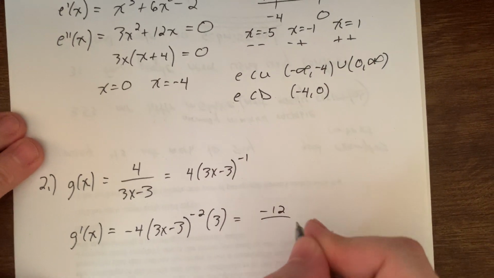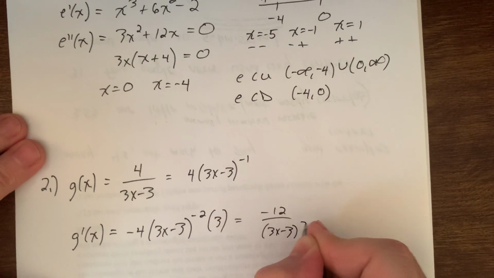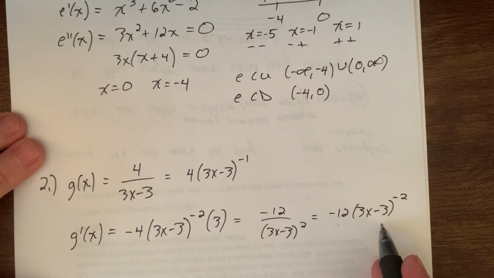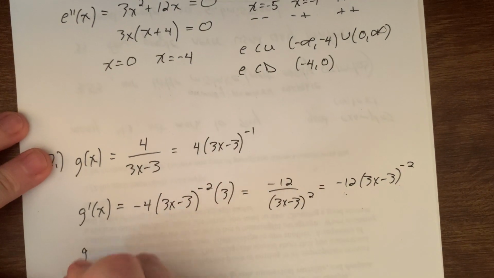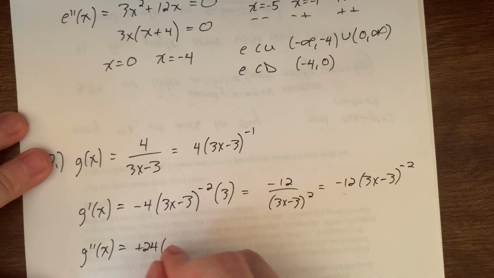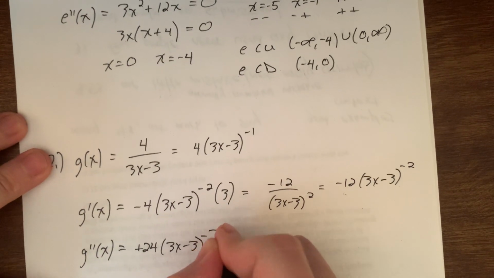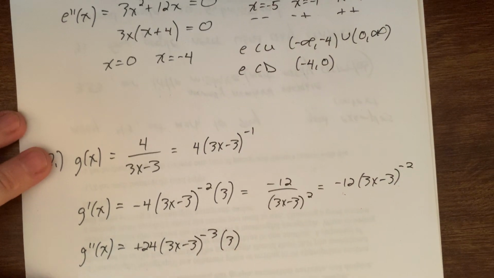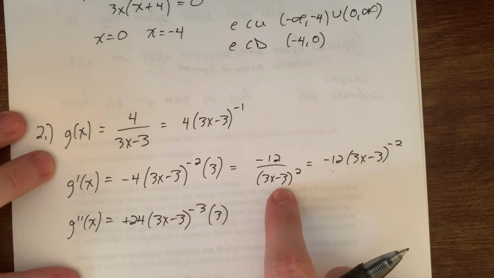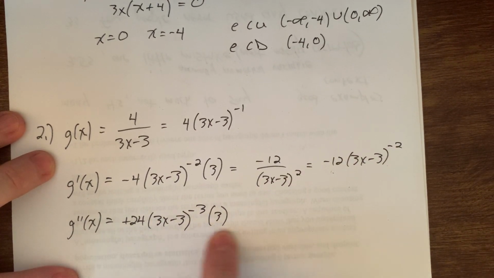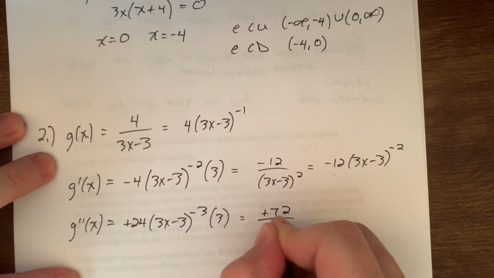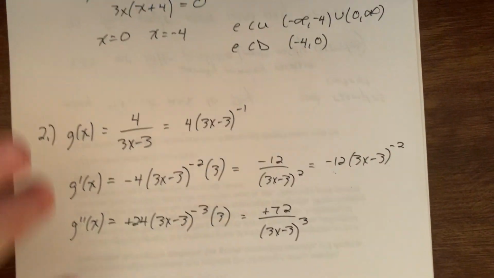I could clean that up. -12 over 3x minus 3 squared. But really, since I want to get to the next derivative, that's really as far as I should go with my cleanup. And from here, second derivative, positive 24, 3x minus 3 to the negative 3 power times an extra 3 for the derivative on the inside. And this is the function I want to focus on. So as I was mentioning a little cleanup here, this is really where we should use that cleanup. 3 times 24, we'll get a positive 72 over quantity 3x minus 3 cubed.